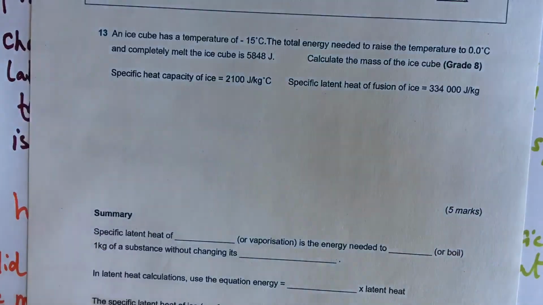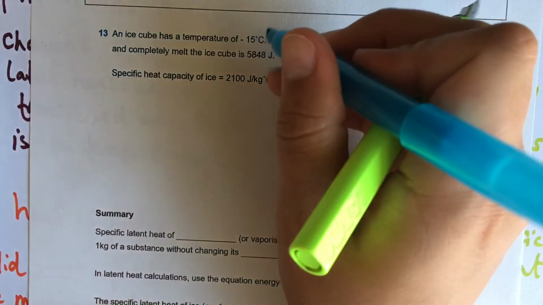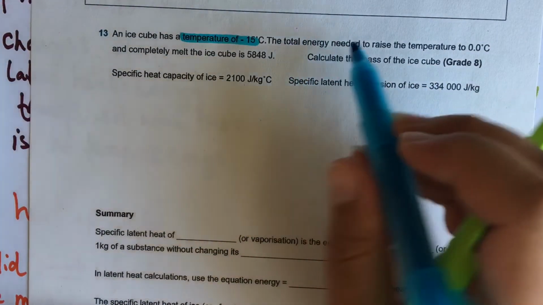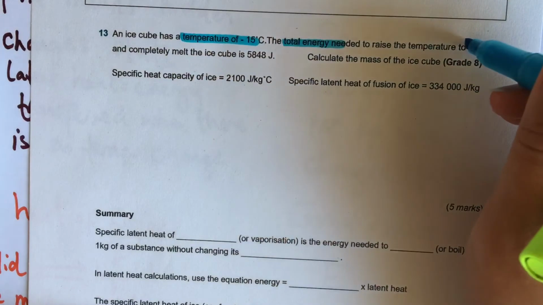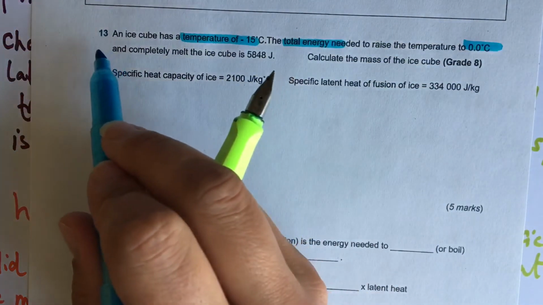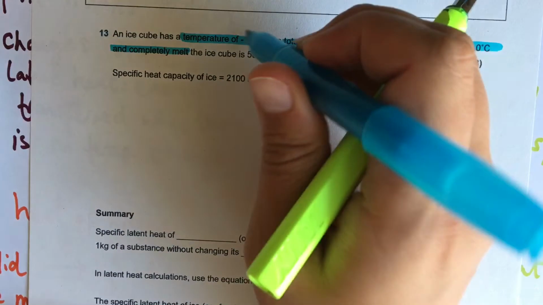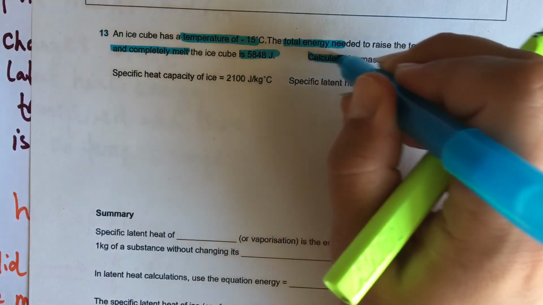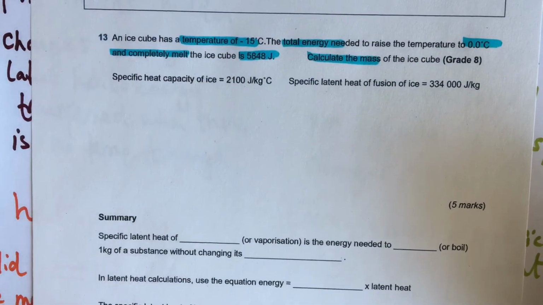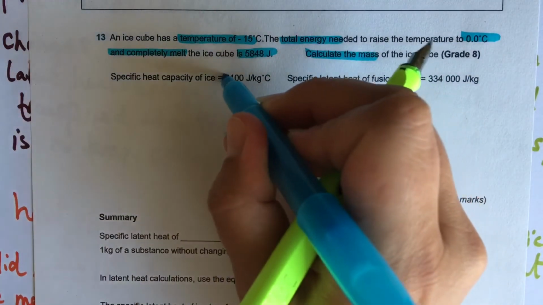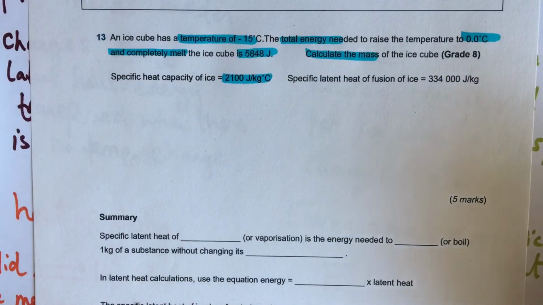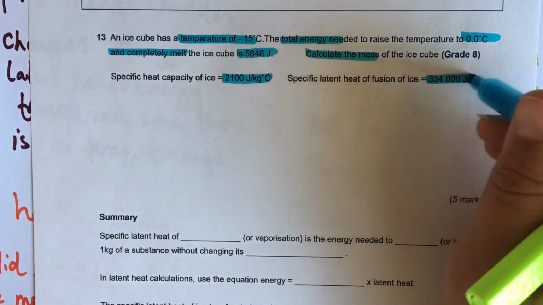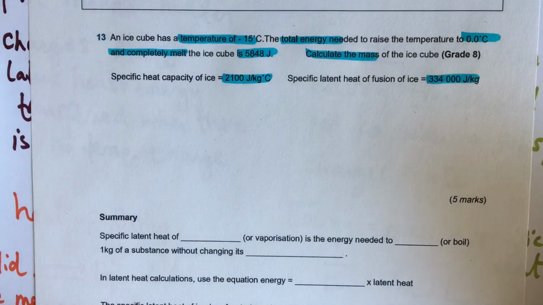and mark it afterwards. An ice cube has a temperature of minus 15 degrees Celsius. The total energy needed to raise the temperature to 0.0 degrees Celsius and completely melt the ice cube is 5,848 joules. Calculate the mass of the ice cube. The specific heat capacity of ice is 2,100 joules per kilogram degree Celsius, and the specific latent heat of fusion of ice is 334,000 joules per kilogram.